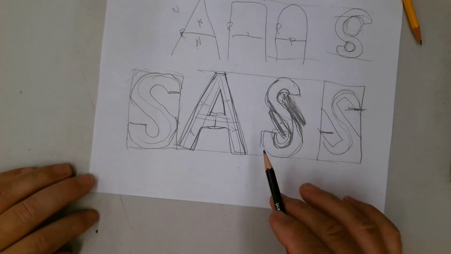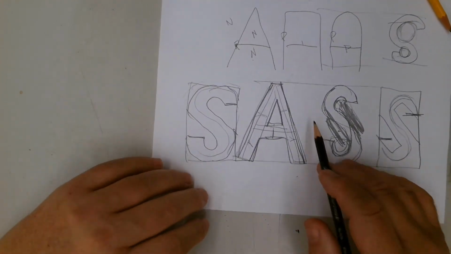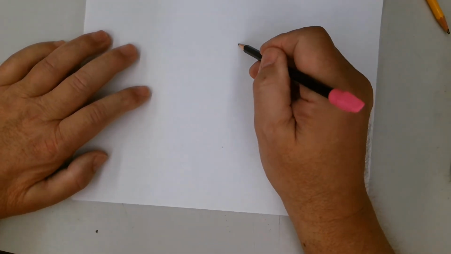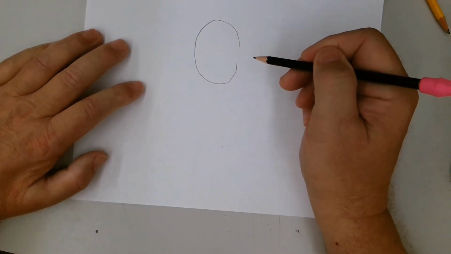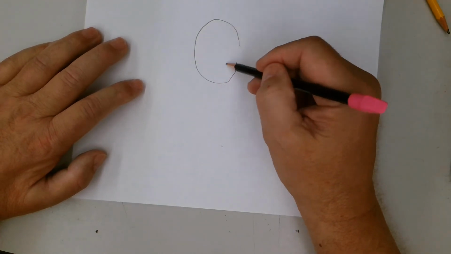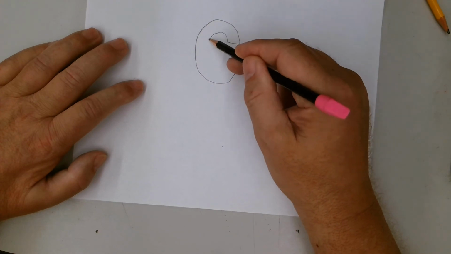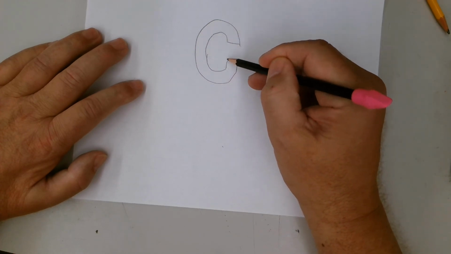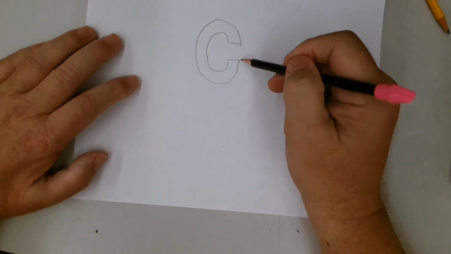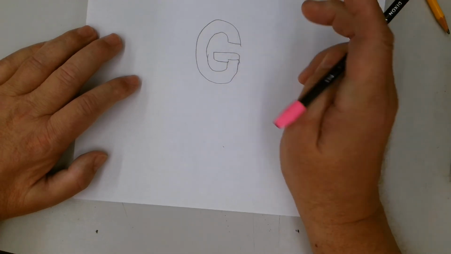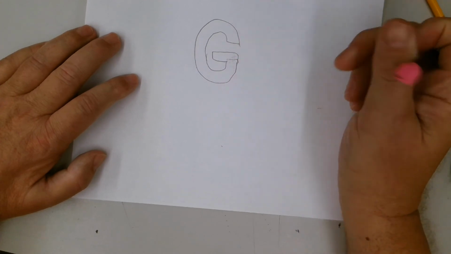So I get asked about the S a lot, I get asked about the G a lot, so we're gonna do a G. But every letter in the alphabet's the same thing. If you draw a stick letter, there's a stick letter C. So this is the negative space on the inside, there's negative space on the outside. The positive space is this thickness. Well, the only difference between the C and the G is the G has this part that comes inside. So that's all you have to do is put that part on.